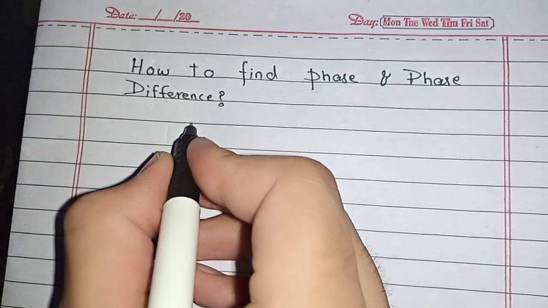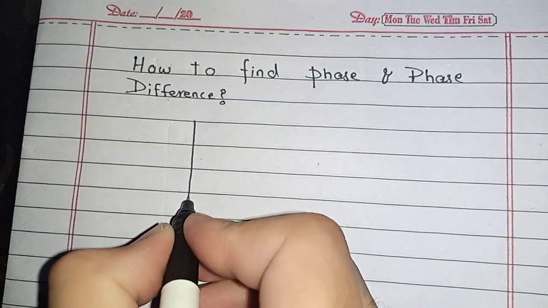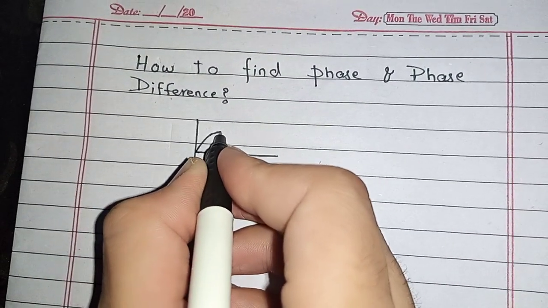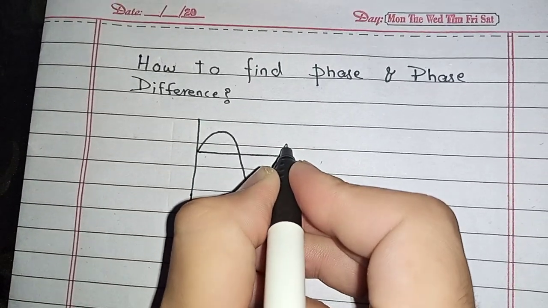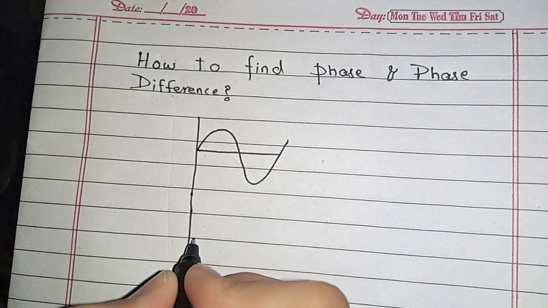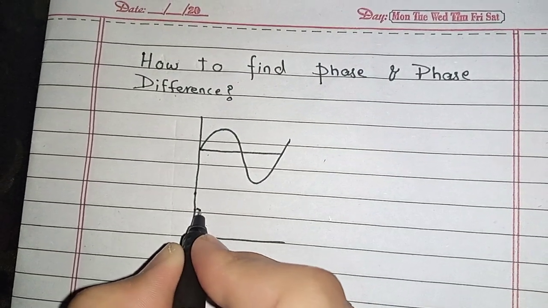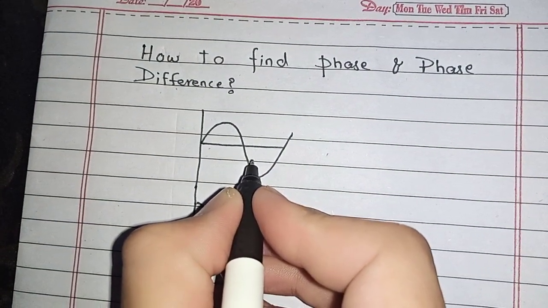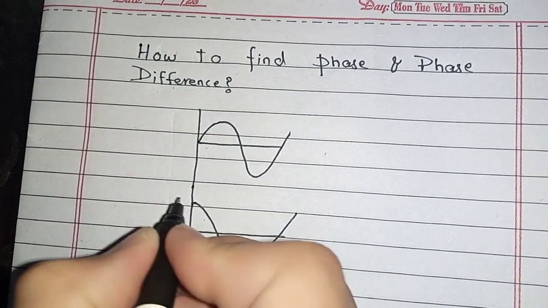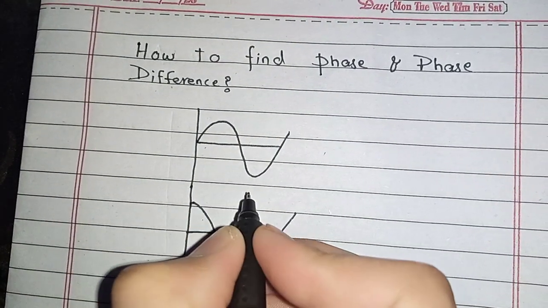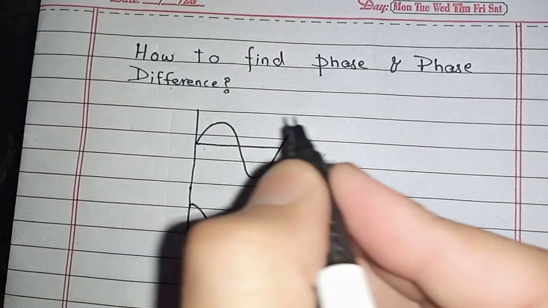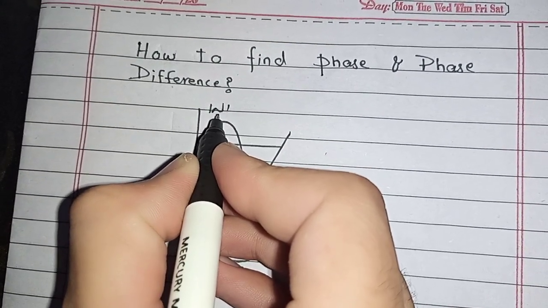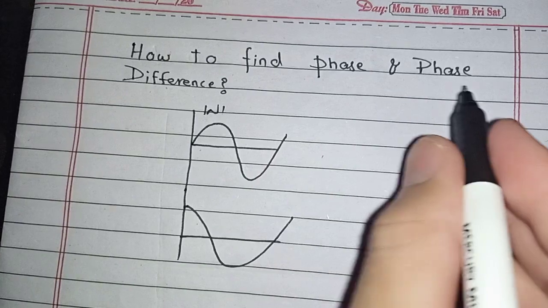So consider the following two waves. This is plus sine wave and plus cos wave. If you don't know what is cos wave and what is sine wave, this is also described in that video that I'm going to provide the link in the description box. However, in this video I'm considering that you are familiar with the fundamentals of waves, types of wave and phase difference.